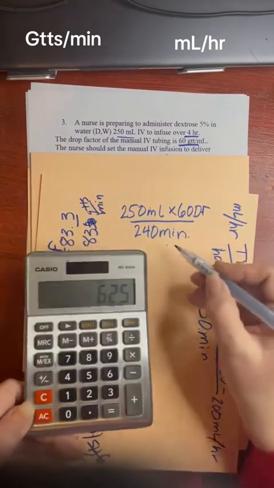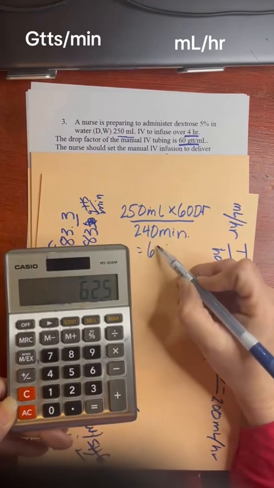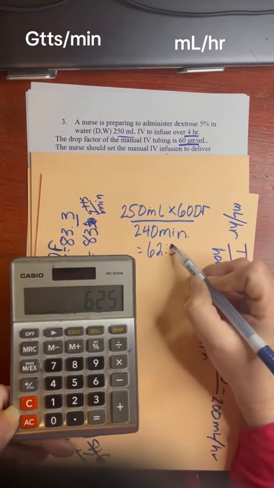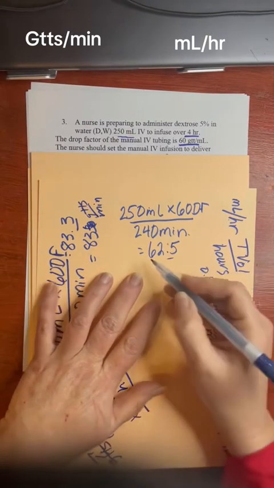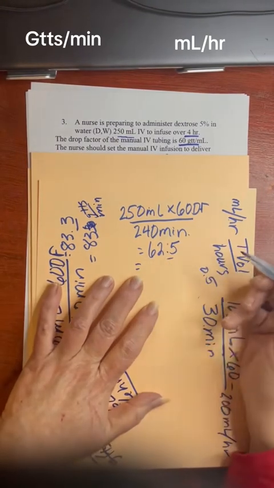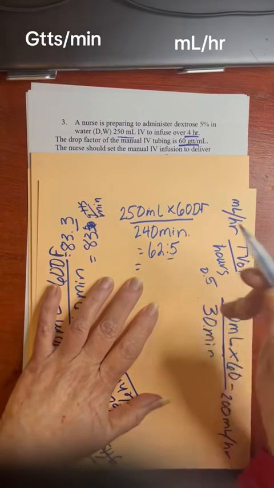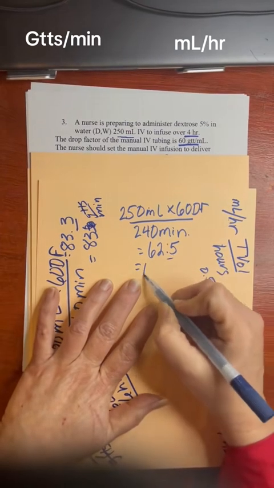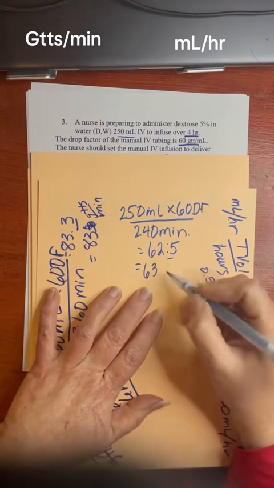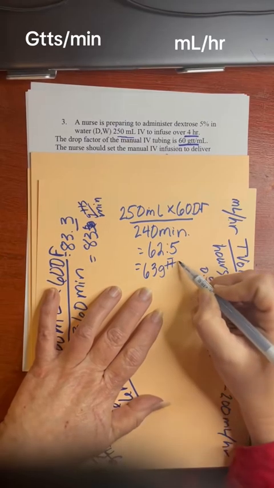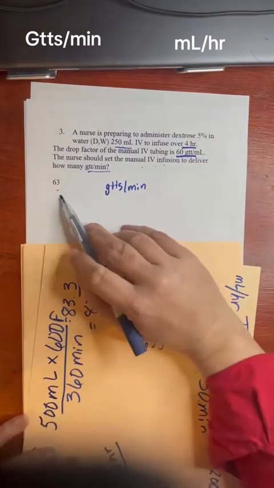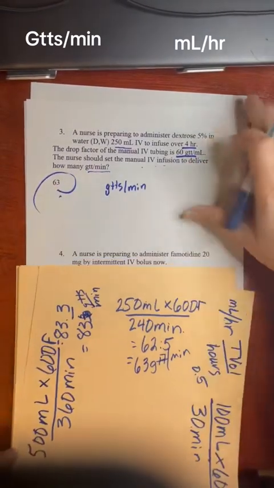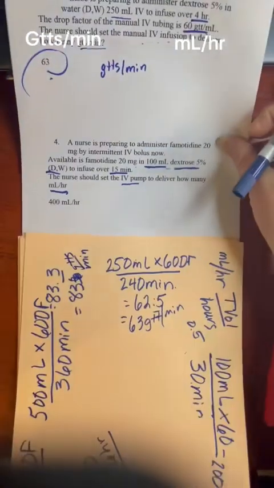You see what that is? 62.5. And we can't give 0.5 of a drop. And so we have to round it to a whole number. And because it's 5 or higher, it's going to make the one in front of it go up 1. And so it'll be 63 drops per minute. Look, boom. Saved another one. Here we did. Because that's what we do.